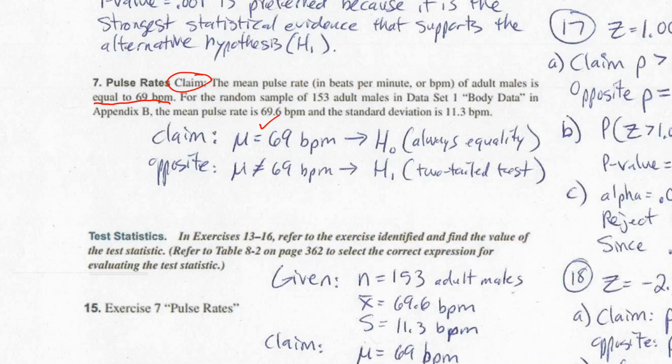Sometimes you get it at the top, but I just write it in order. I don't really like to switch things around. So this happened to be nice and neat in order. So the opposite of equals is not equal to, and that's my alternative hypothesis, which happens to be a two-tailed test. Okay, what I mean by that is, if it's not equal to, it could be less than or it could be greater than.